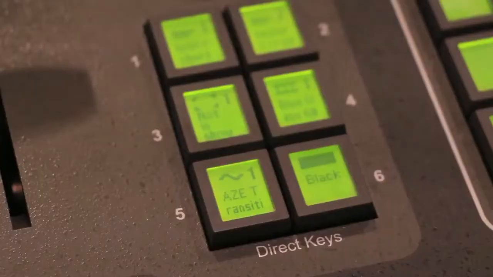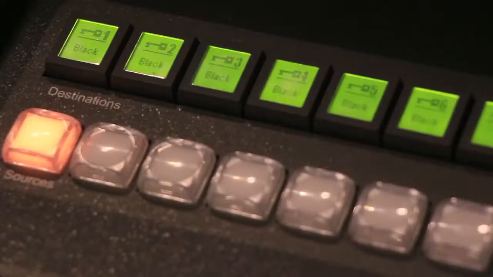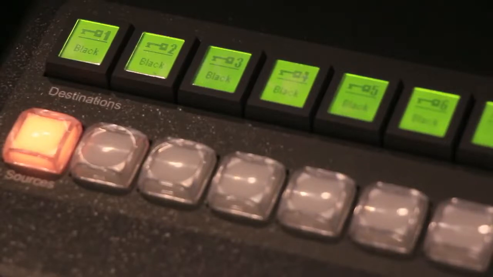Programming direct keys may seem complicated, but it's actually a simple process when broken down into steps. First, let's take a look at the destinations bus at the top of the switcher. Notice that the first 6 buttons on the far left display the numbers 1 through 6 with a symbol of a key next to them. These 6 buttons represent the direct keys.